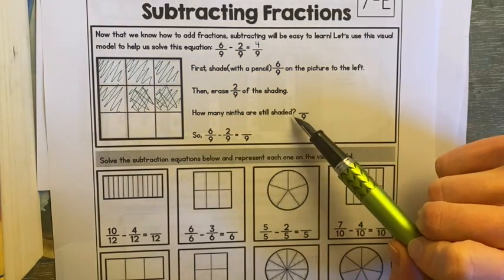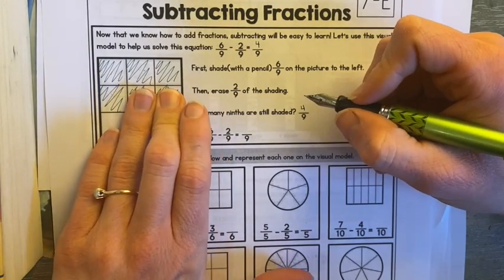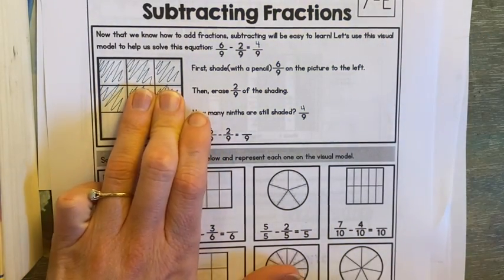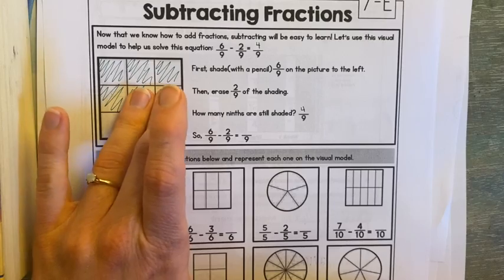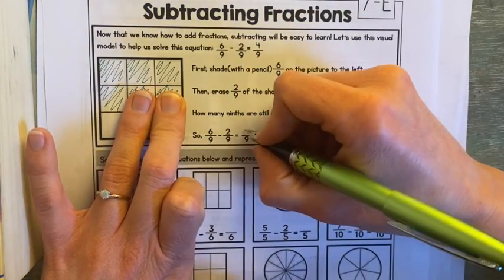So how many 9ths are still shaded? 4 9ths are still shaded because these ones pretend we erased them. So this is what I have left. I have 4 9ths left. Okay, so 6 9ths subtract 2 9ths is 4 9ths.